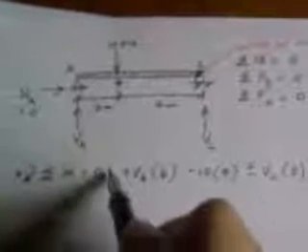Okay, and the whole thing must be equal to 0. Why? Well, because this is what it says. In order for equilibrium, that means stability, sigma M equals 0. So this equation here will be equal to 0. Therefore, we can now simplify the equation. So this is 6 VA equals 40. Therefore VA equals 40 over 6 kilonewton, and that is the first answer.